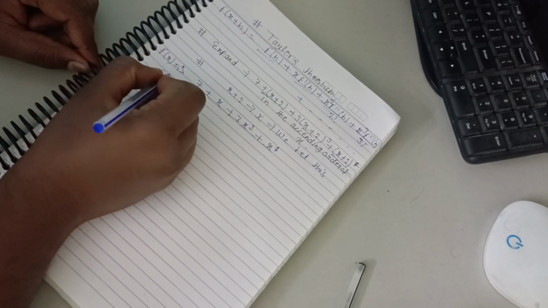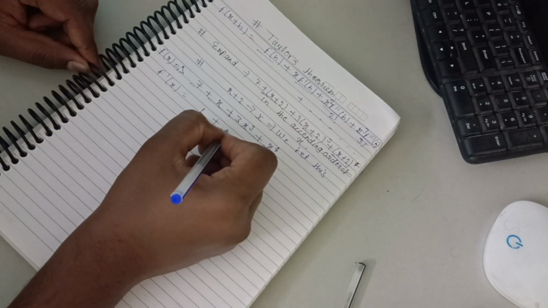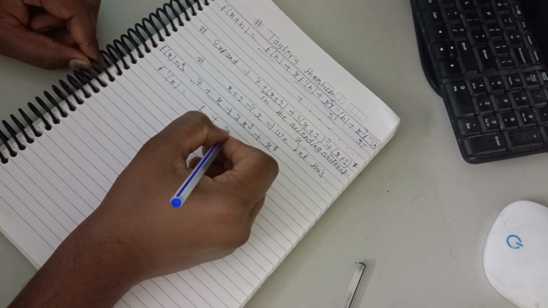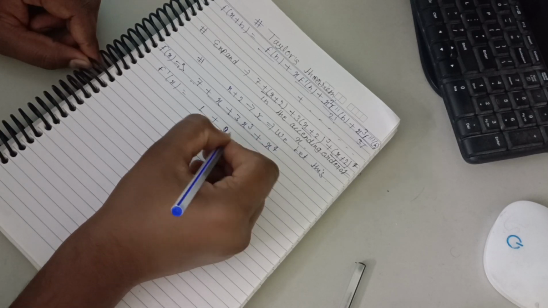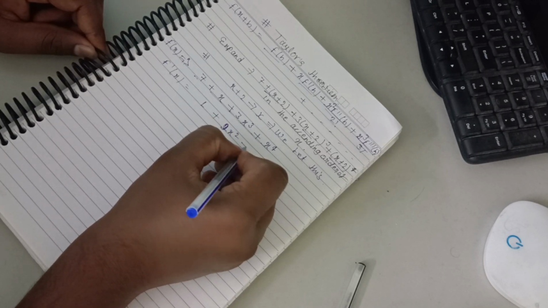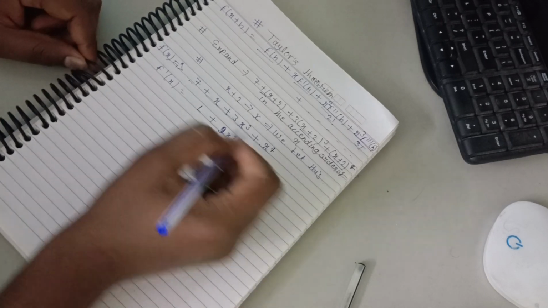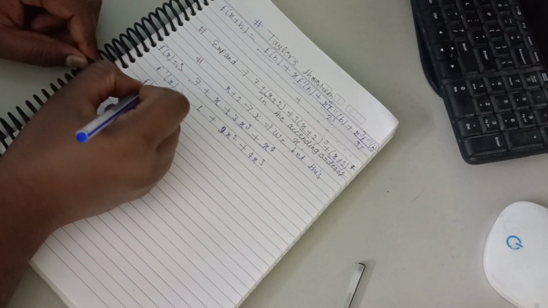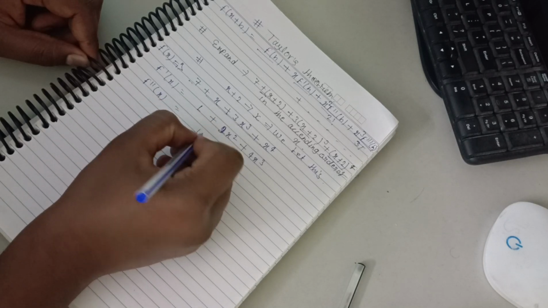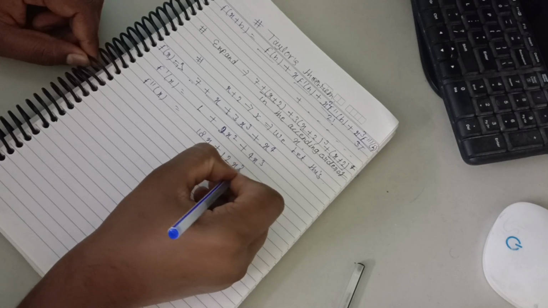Now f dash x will be equal to 1 plus 3 3s are 9 x square plus 4x cube, and f double dash x is equal to 18x plus 12x square.